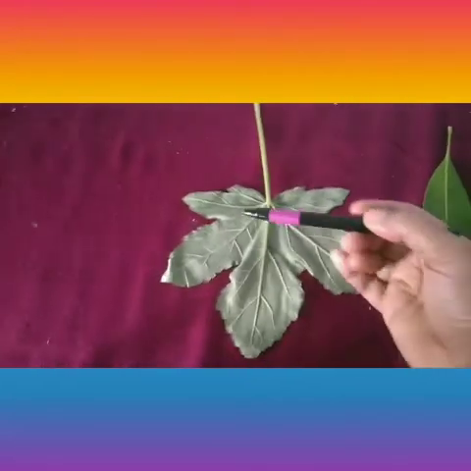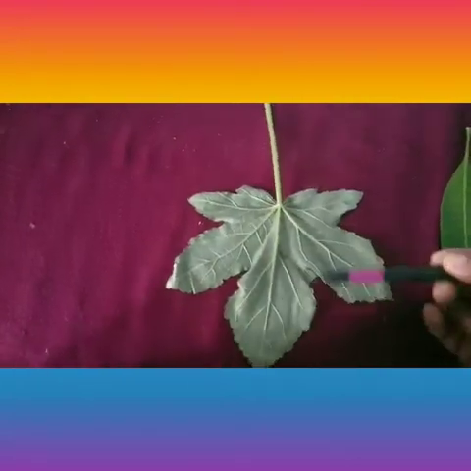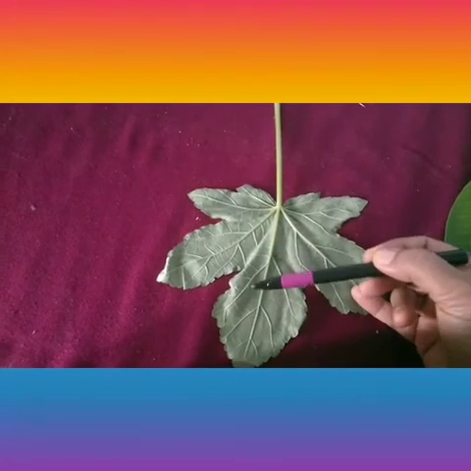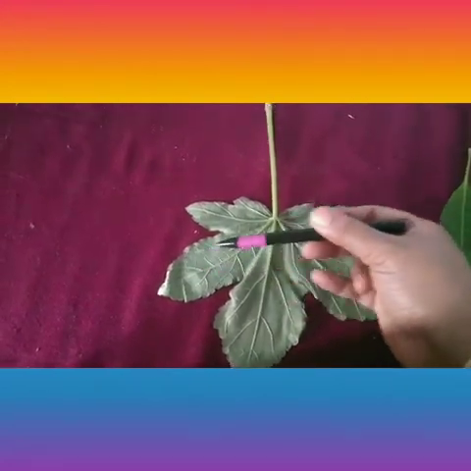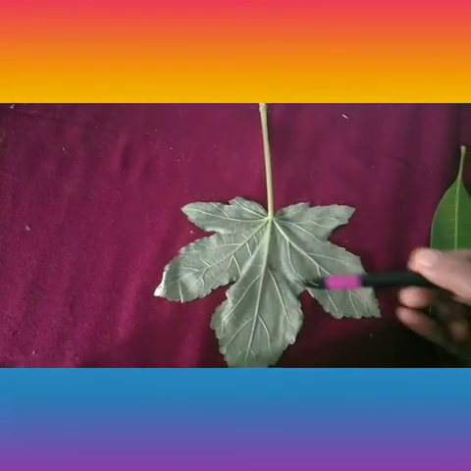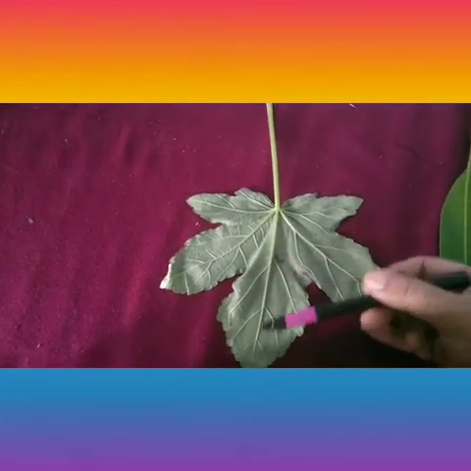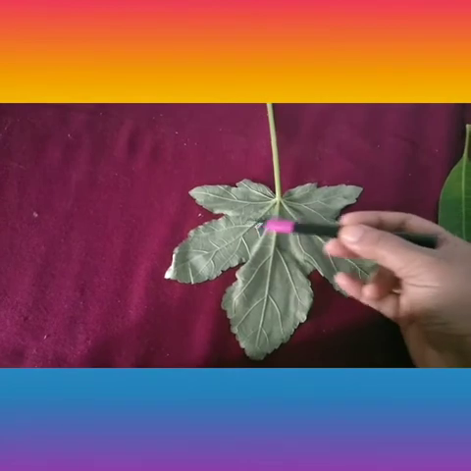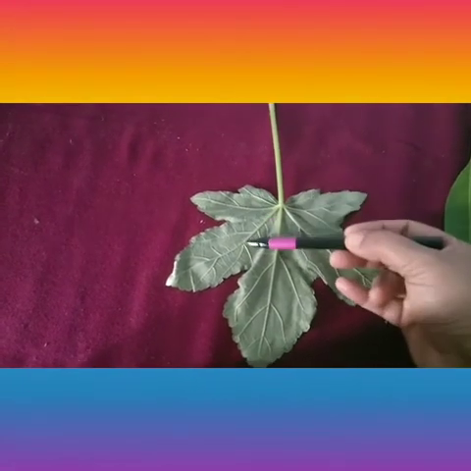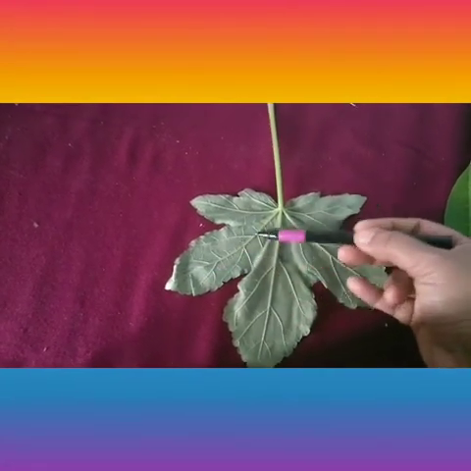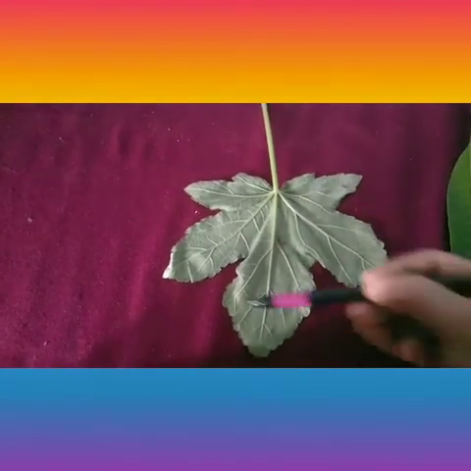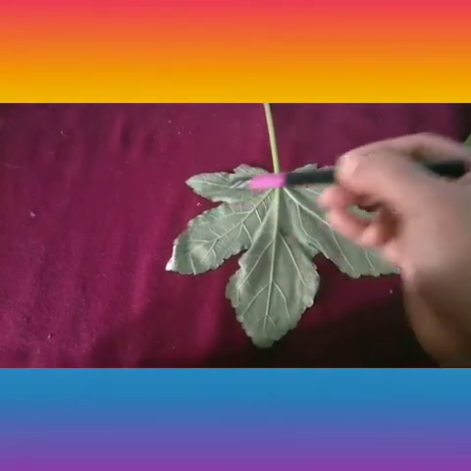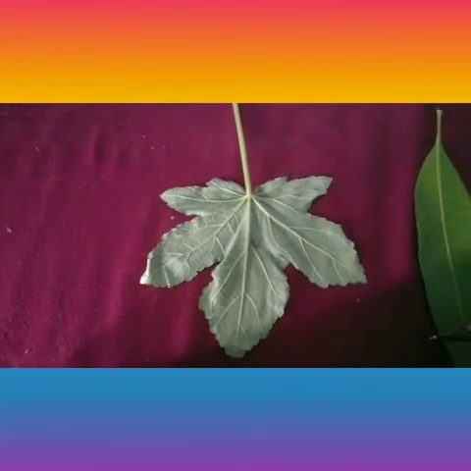Fine. Now here if we look, we can see that these veins make a design similar to a net-like structure. Means they are not parallelly arranged, rather they are forming a net. They arrange themselves in a net-like pattern. Alright, so this is an example of a reticulate venation. So I think it is very clear.